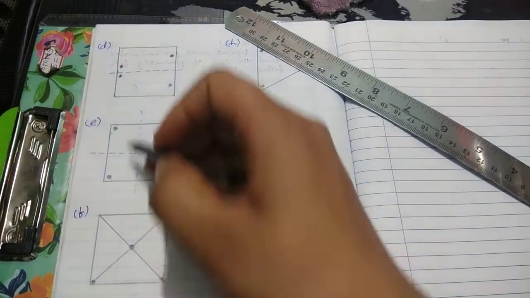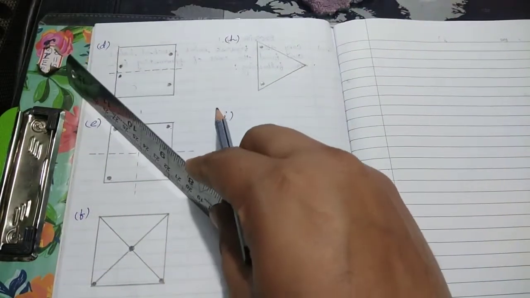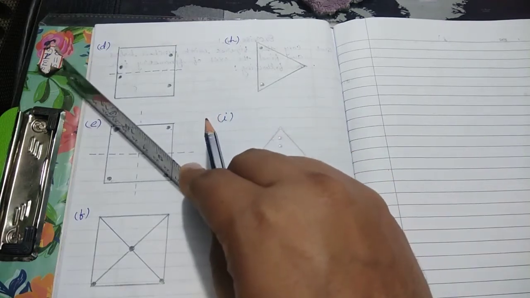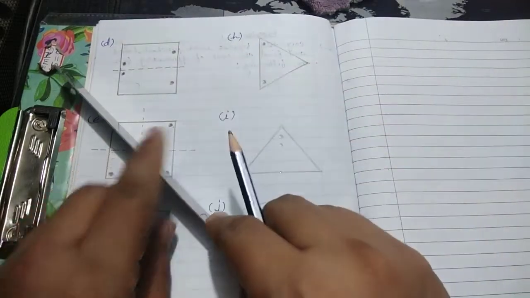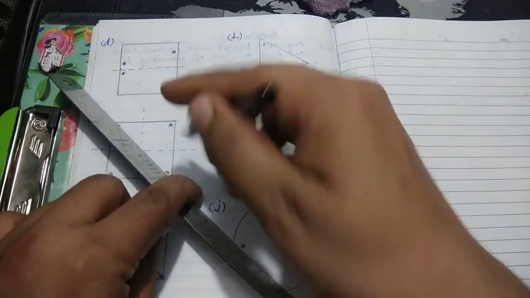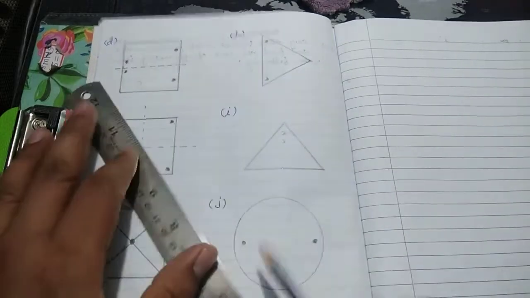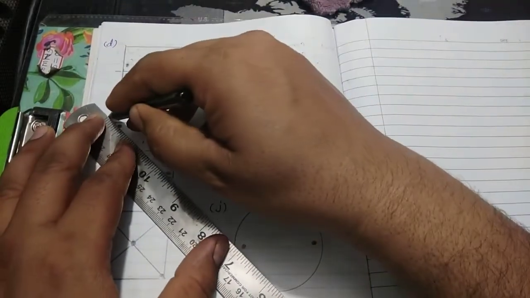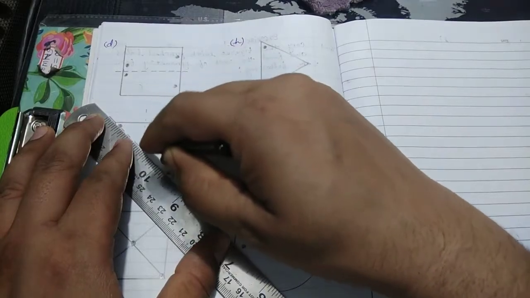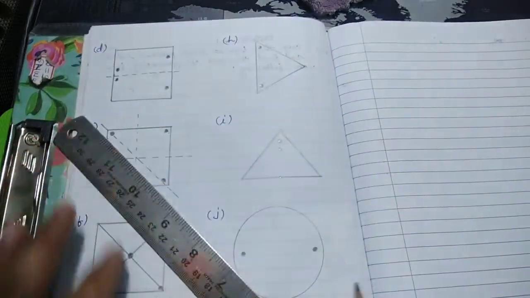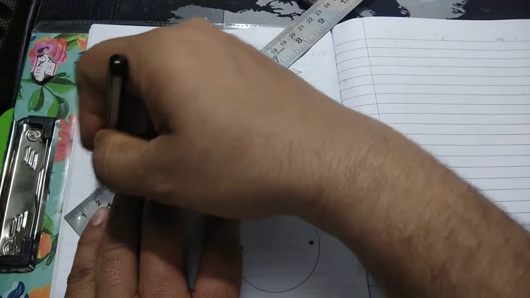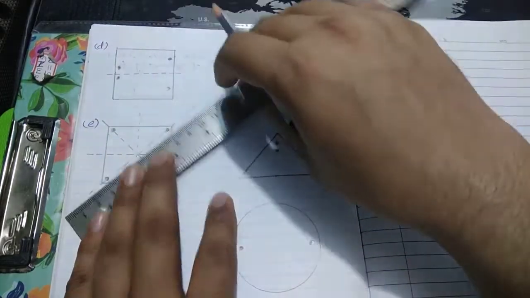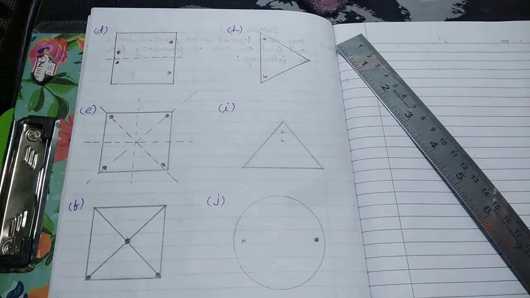If we fold this shape diagonally, then this punch hole will coincide with this punch hole, and here this half punch hole will coincide with the other half punch hole. This is another line of symmetry, and similarly for the other diagonal we will get the same line of symmetry. So here in total we got 4 lines of symmetry.